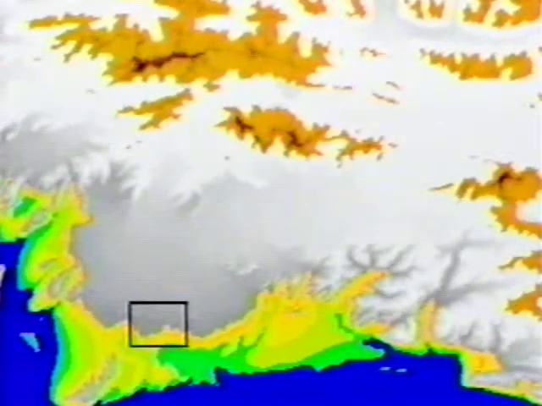Now we will enlarge a region of the satellite images near the terminus of the glacier and repeat the animation sequences.